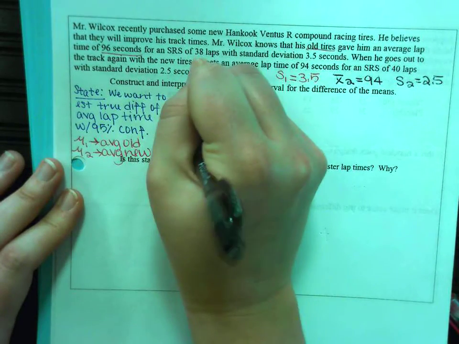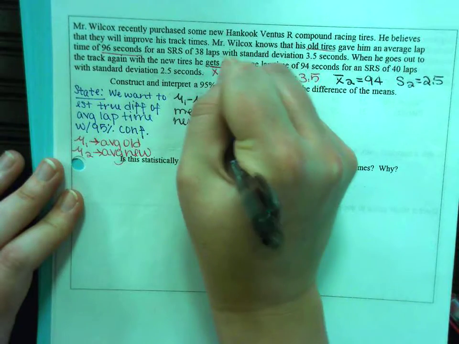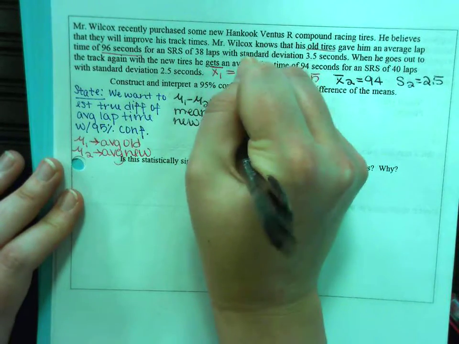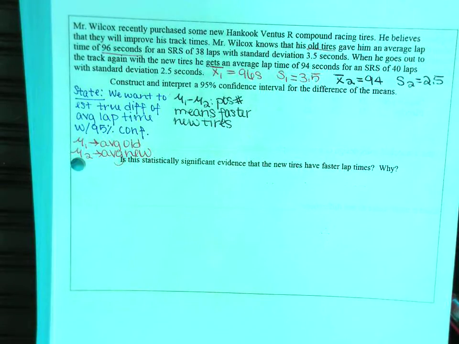You don't actually have to say that mu1 minus mu2 is greater than 0, because we're not doing a significance test. We just need to write it down, at least I do, to keep it straight in my head. We're just on state. Okay, we'll go through plan in our head.